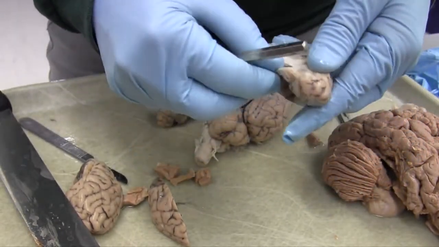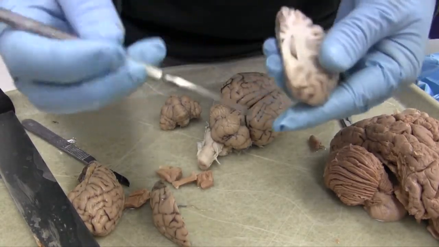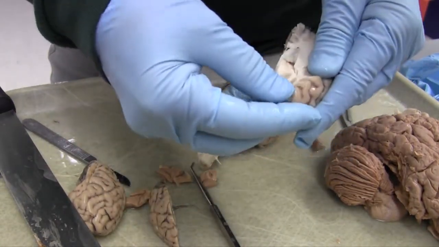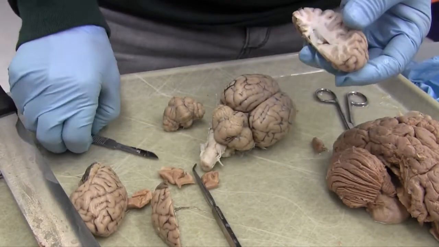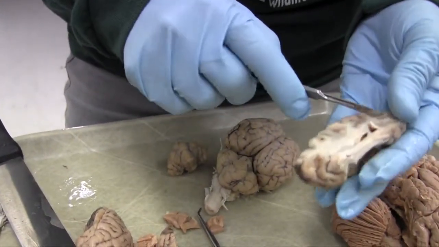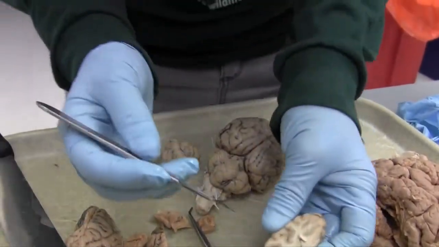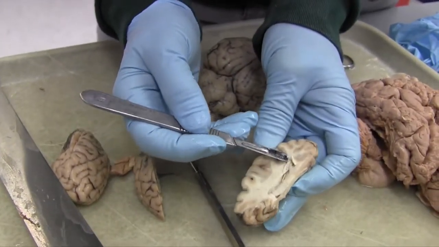I can kind of try and follow it. A little hard to do. The best tool for this, for those of you doing this at home, and I know at least one of you is, is a tongue depressor.